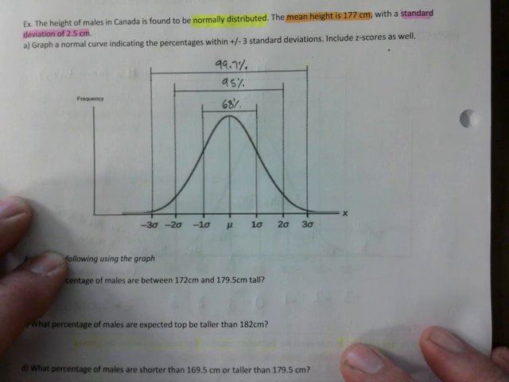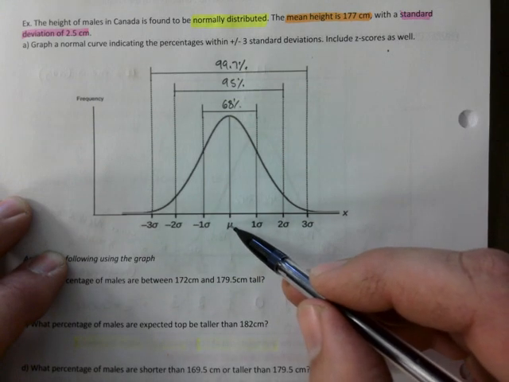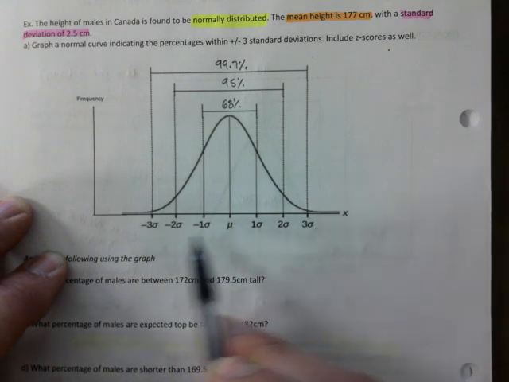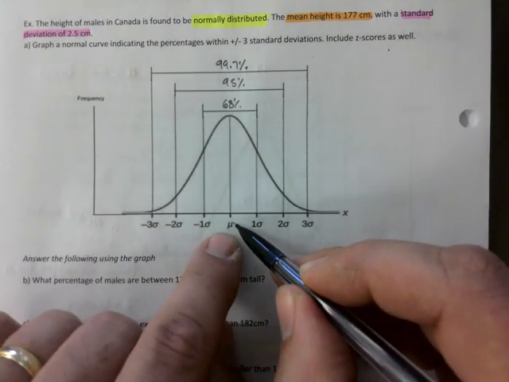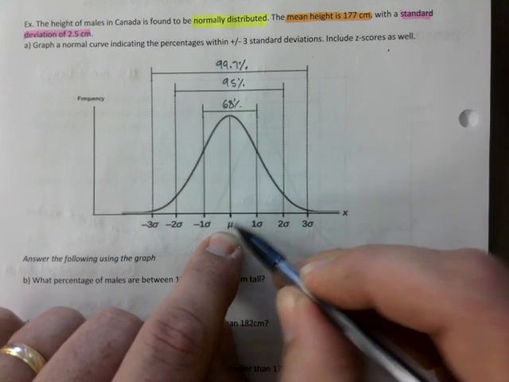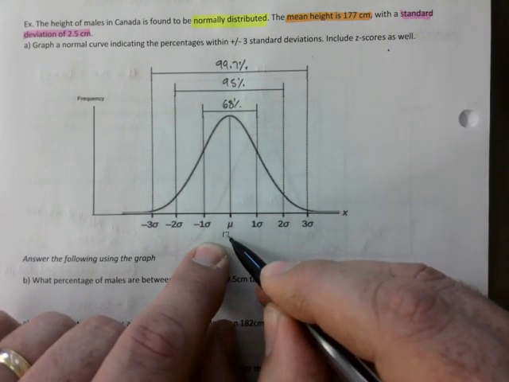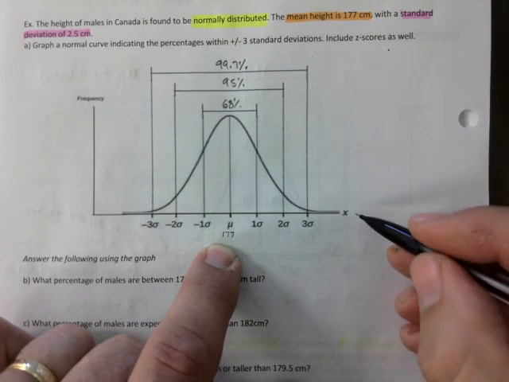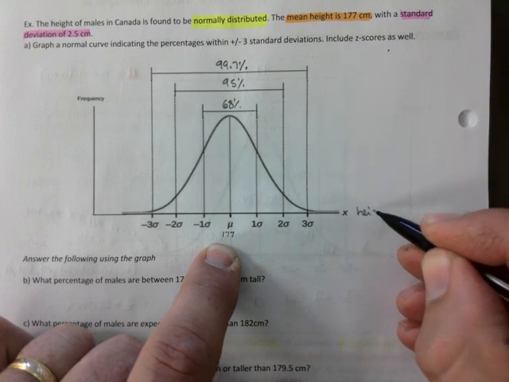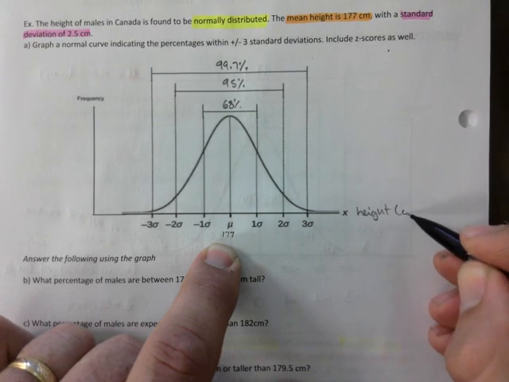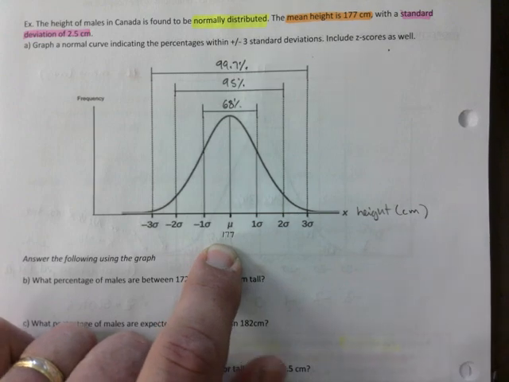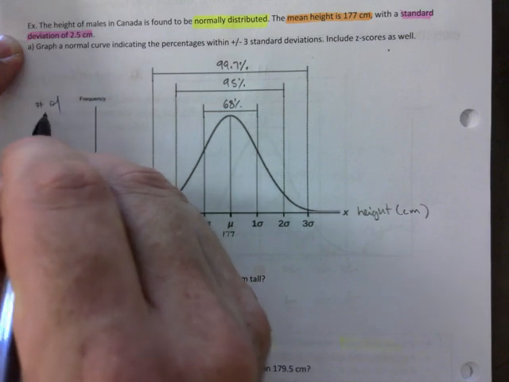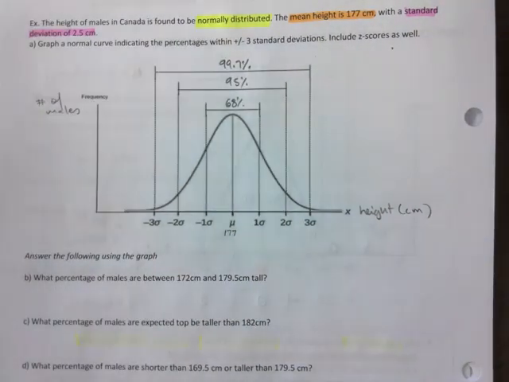Normal distribution tells you that. Along the mu, you do not have to have these on your graph. This is just to guide you. But right at the center, you're going to have 177 centimeters, right down the center. So write that down: 177. The x-axis represents the height in centimeters, and the frequency, in this case, would be the number of males. There you have it.